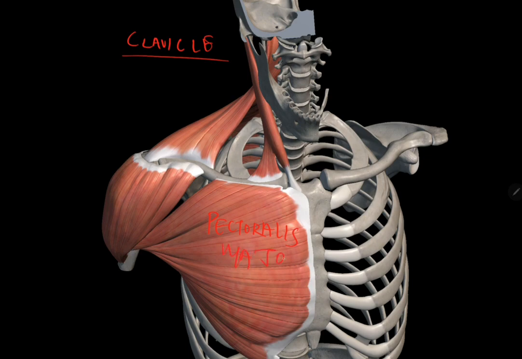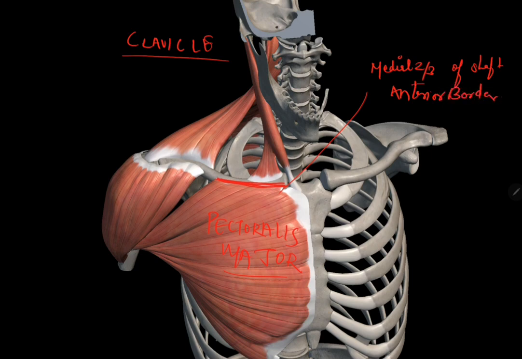So the pectoralis major is originating from the anterior border of the clavicle and from the medial 2/3 of the shaft. Okay, so you can write that medial 2/3 of shaft, anterior border, the origin of pectoralis major takes place.